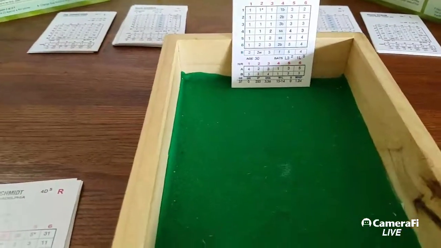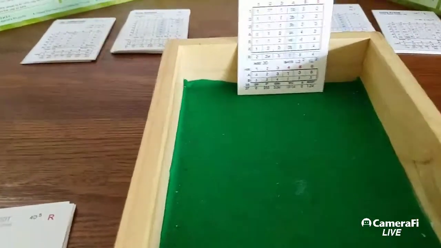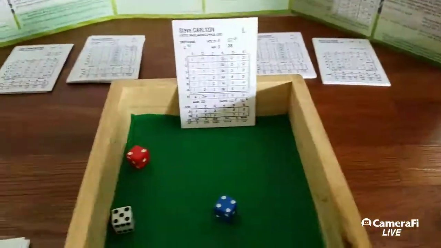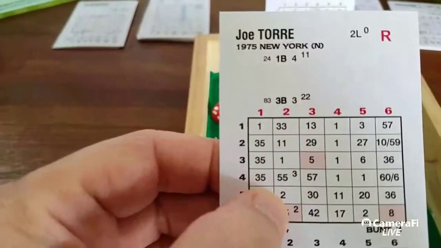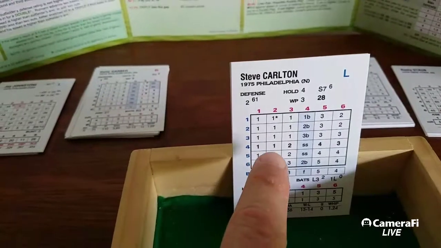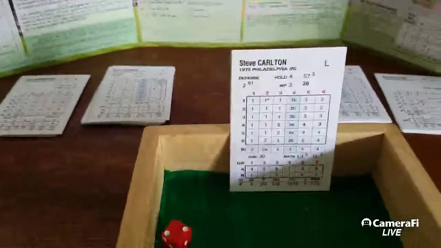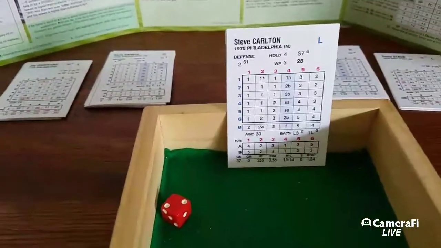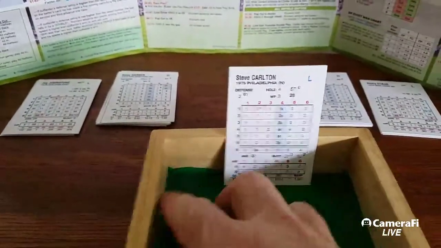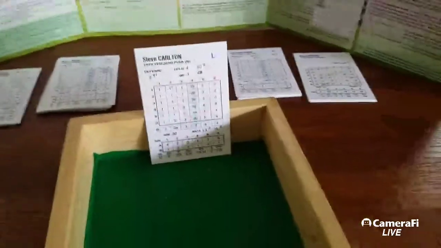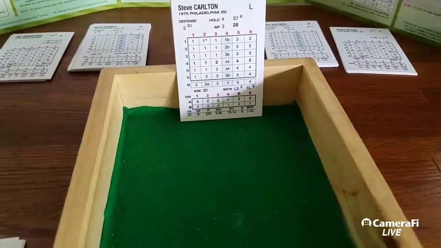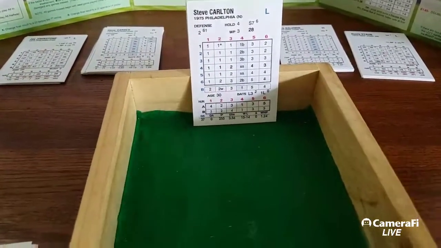Joe Torre will step up to the plate. 2 outs, bases empty for Joe Torre. That is a 2-5-4. So a 2-5 for Torre is a 2, and a 2-4 for Carlton is a 1. That's a total of 3 in column 2, and that's a strikeout, and that's going to end the inning. But the Mets pick up a run. It was derived by a double play ground out, but they'll take it either way you go. And the inning is over.